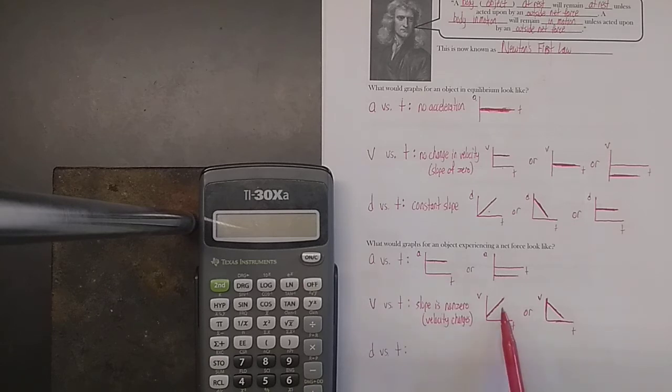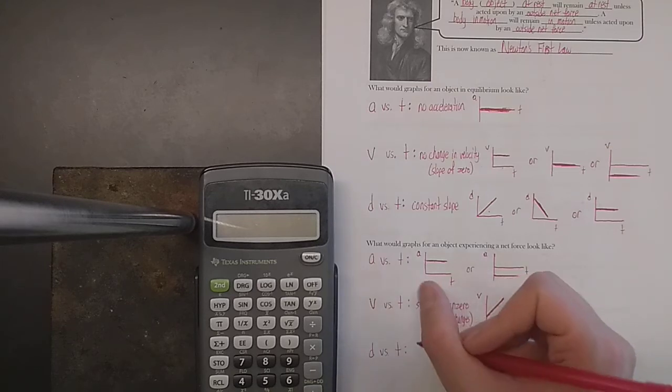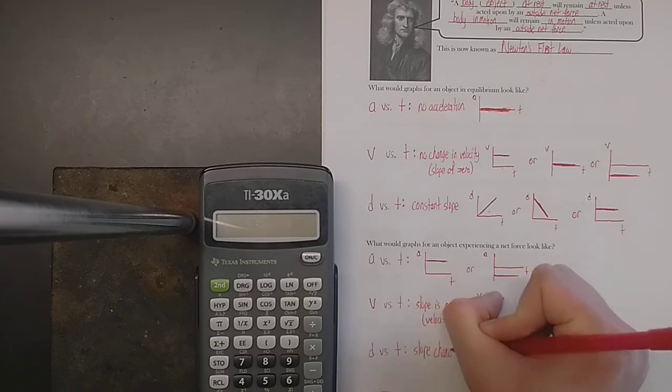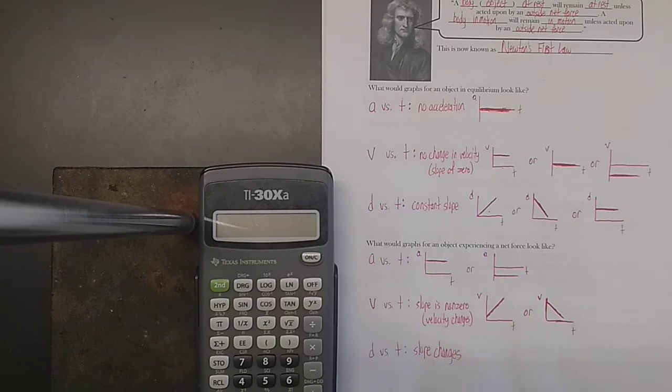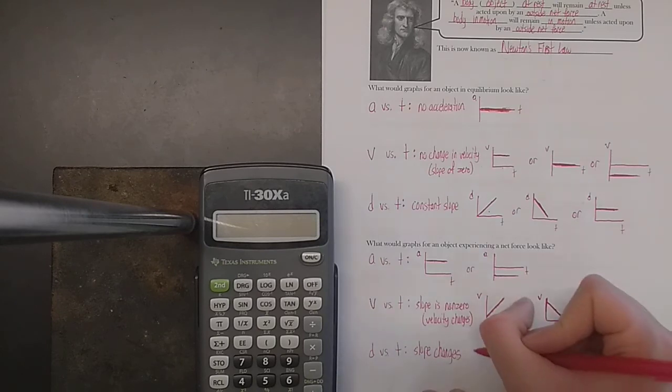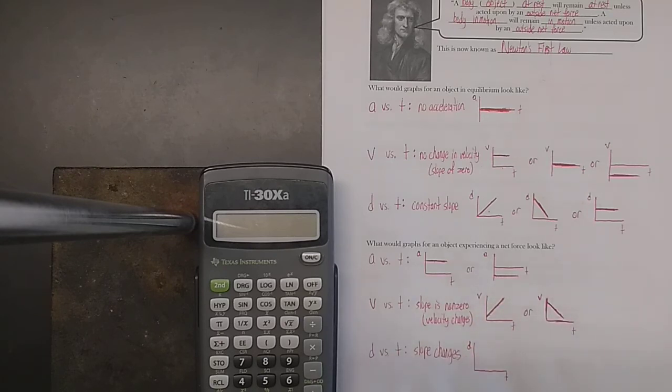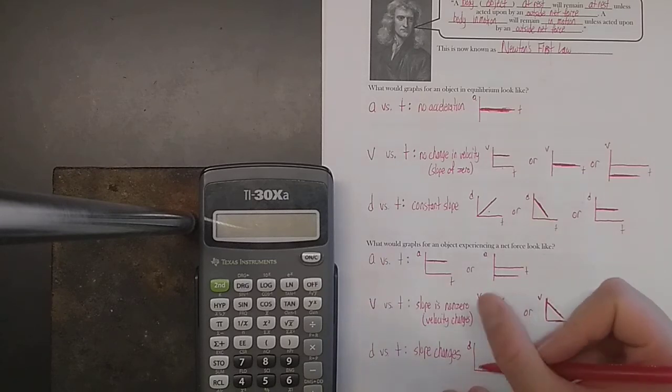So if the velocity is changing, remember, the slope of a distance versus time graph is the velocity. So if the velocity changes, then the slope of the distance versus time graph should change. It's very key that you keep in mind what all of these different slopes mean. And that you really understand the difference between words like constant and zero, positive and increasing, negative and decreasing. These words are not interchangeable. They have specific meanings.